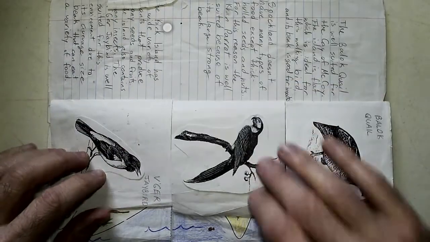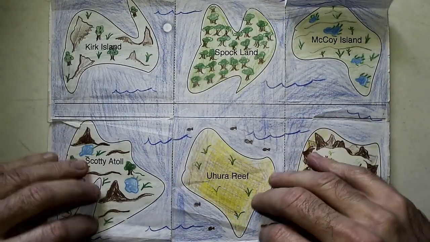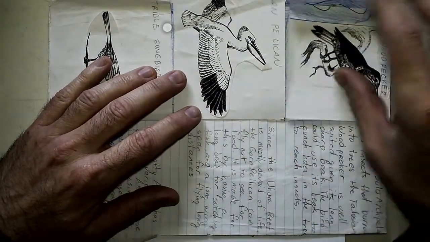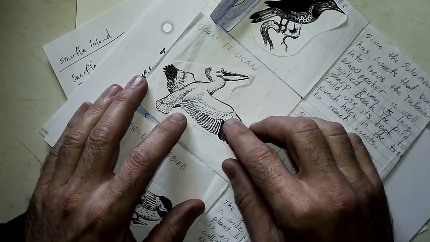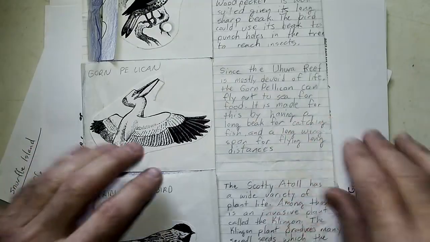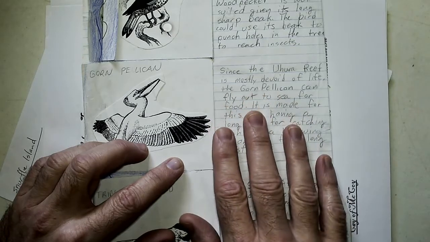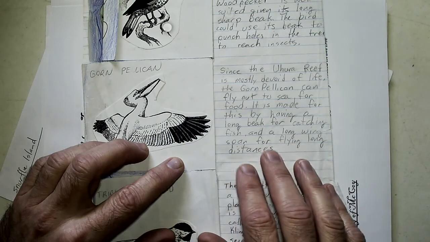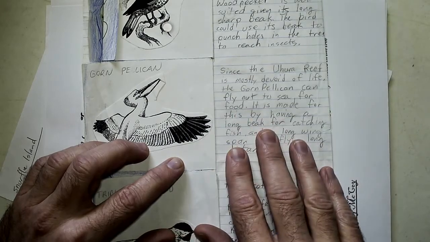Now, I can't print out the pictures of the birds from home, so what you would have gotten is a sheet that had these birds on it with their characteristics, and you would have had to try to match the bird to the island. So you would have seen the Gorn pelican, and that one, because of its long wingspan and its beak for catching fish, would have matched the Ohara Reef the best. So you would explain that. Since the Ohara Reef is mostly devoid of life, the Gorn pelican can fly out to sea for food. It is made for this by having a long beak for catching fish and a long wingspan for flying long distances. And you would have written that inside your notebook.